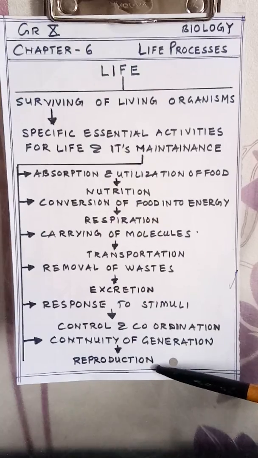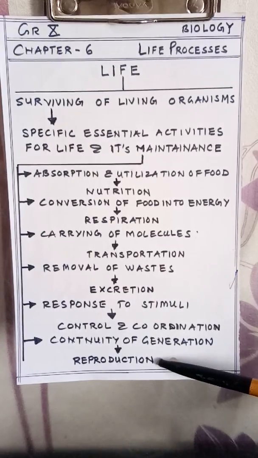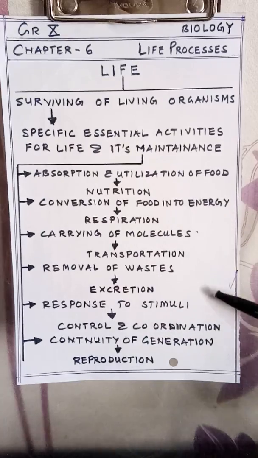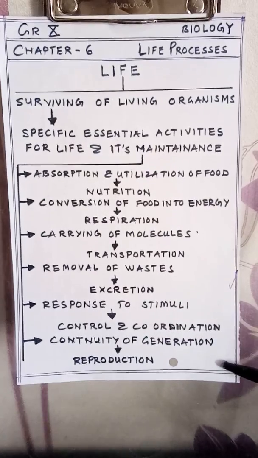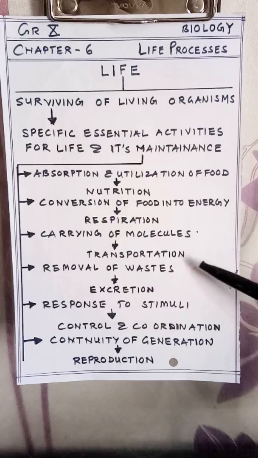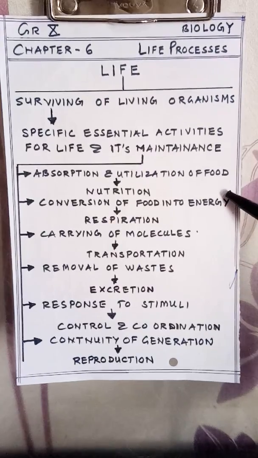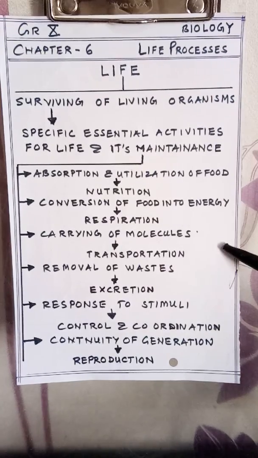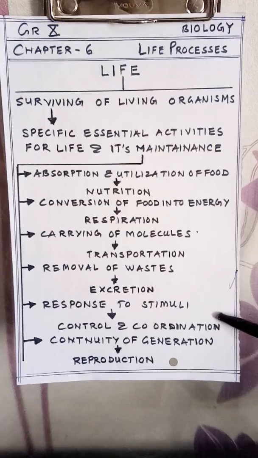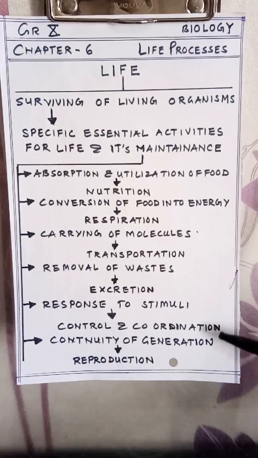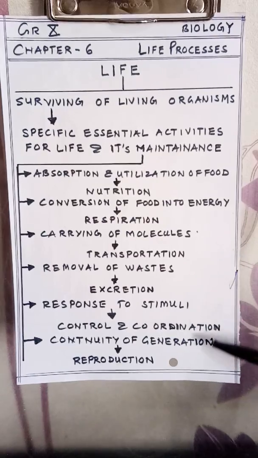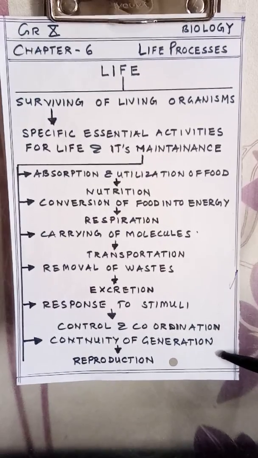How reproduction takes place, when it takes place, what is the need of the process of reproduction, what is the significance of the process of reproduction, we shall discuss in detail while discussing our various life processes. So children, this is a brief idea regarding the importance, the need, the requirement of the system, and the name of the system responsible for it. Other than that, there are also certain other systems which we shall discuss in detail.